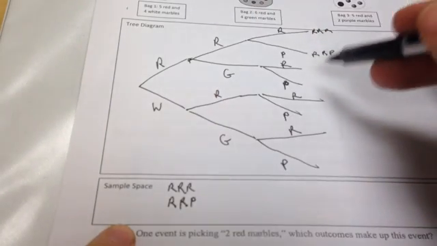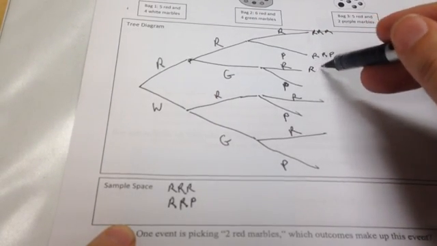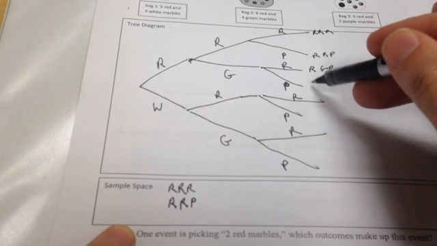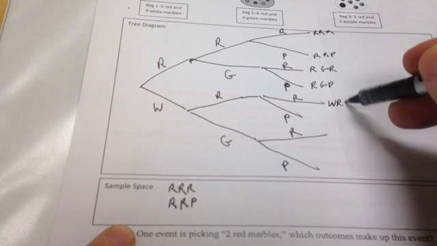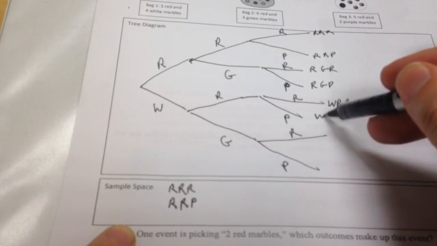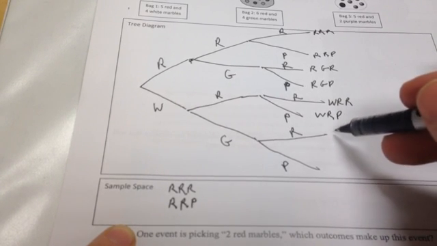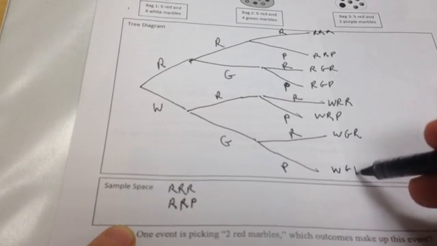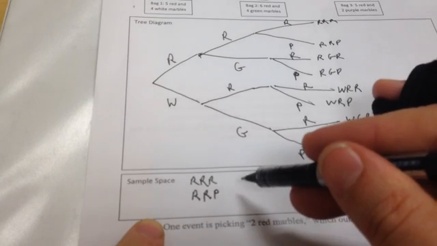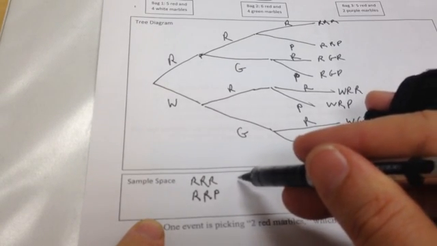So as we finish listing these, we've got red, green, red. We've got red, green, purple. We've got white, red, red. We have white, red, purple. We have white, green, red. And we have white, green, purple. So those are all elements in my sample space, which I'm going to finish listing out down here.